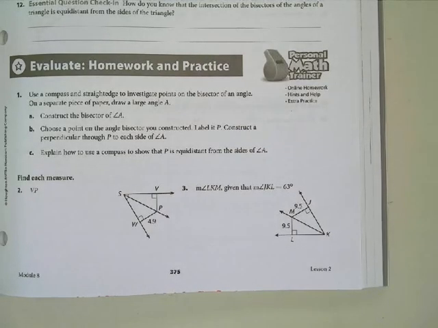Okay, so on page 375 is where your homework is going to start for tonight.